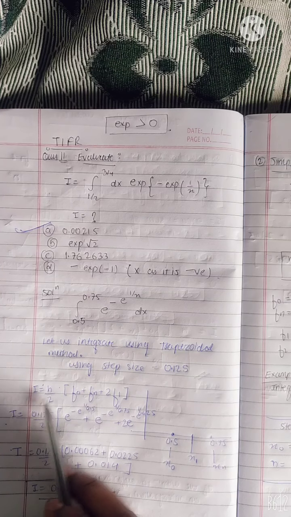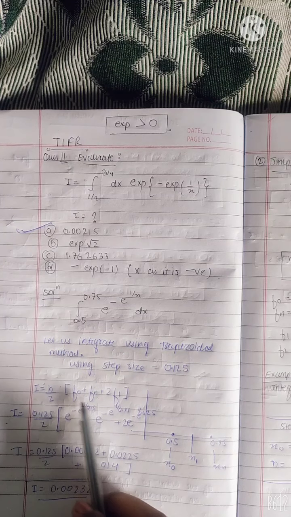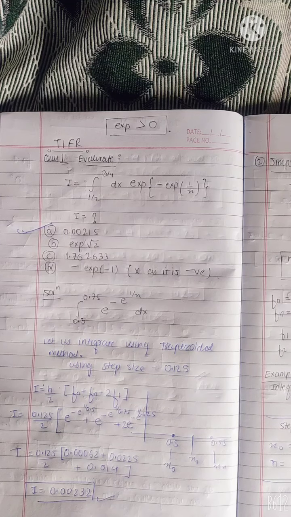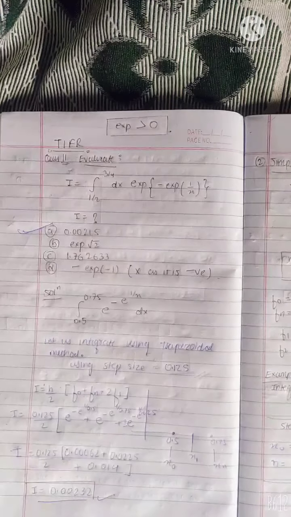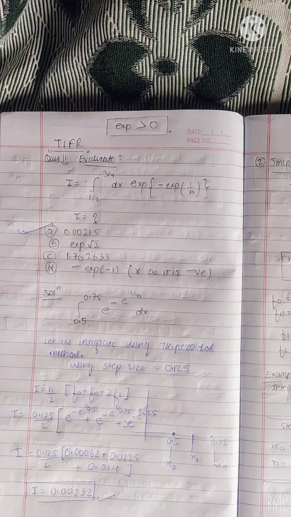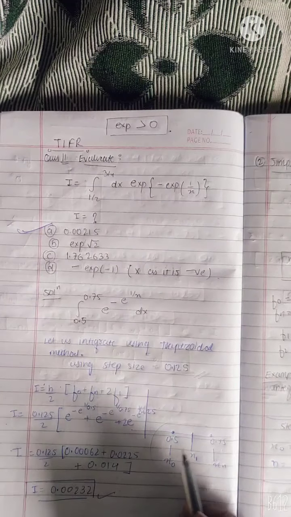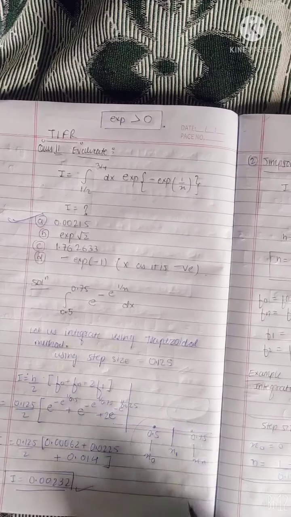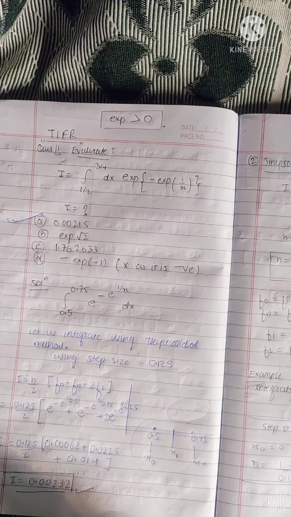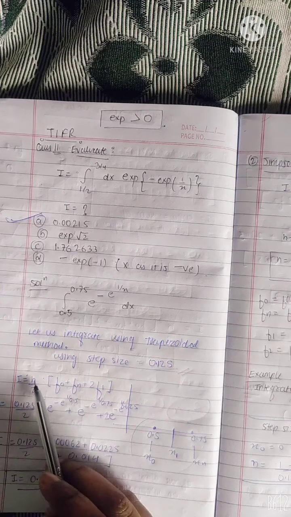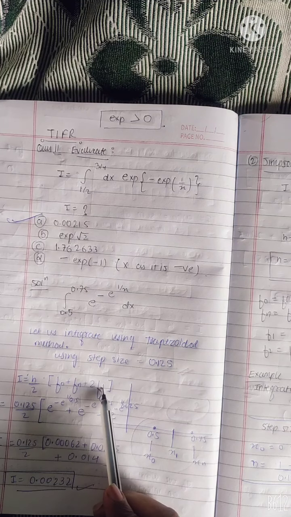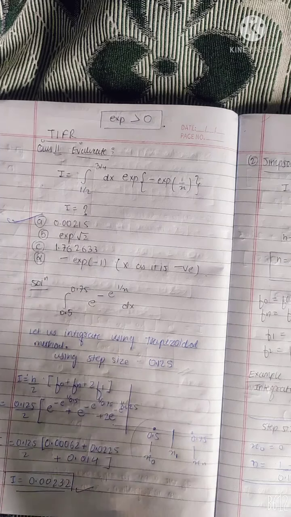I is equal to h by 2 times f0 plus fn plus 2 f1. As we went for 0.125, it makes the division n equal to 2. So whenever we do the formulation, we write f0 plus fn plus 2f1, where 2f1 is the middle term.